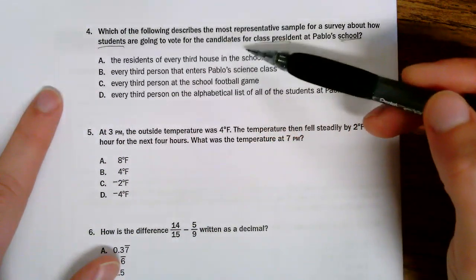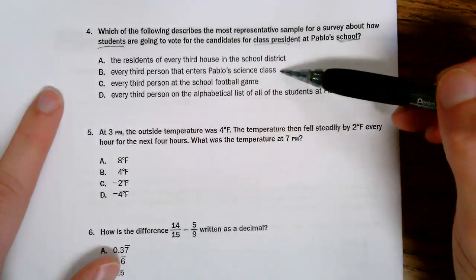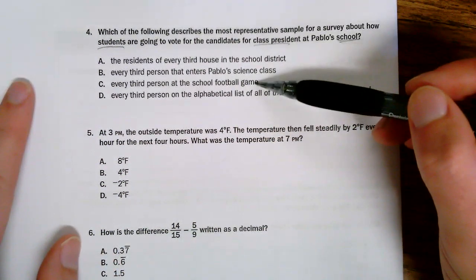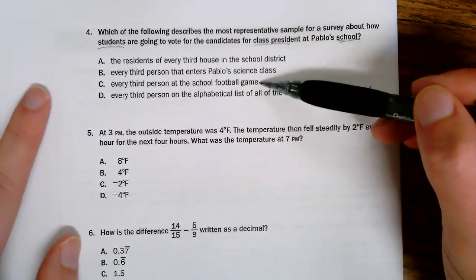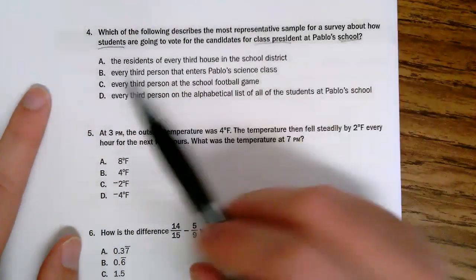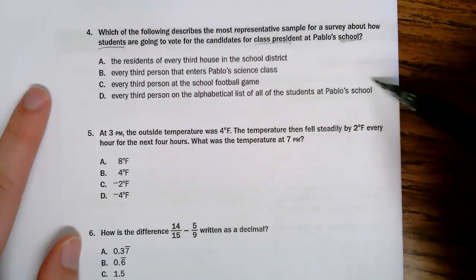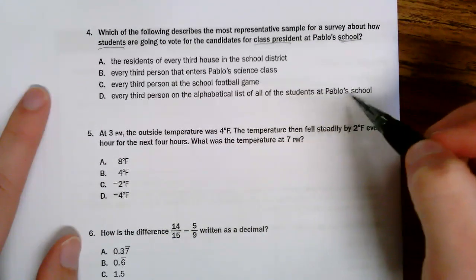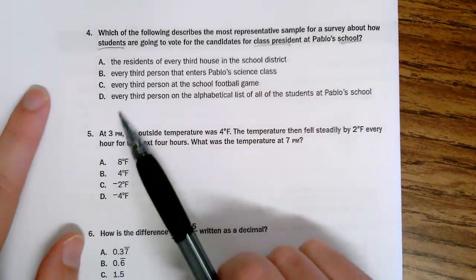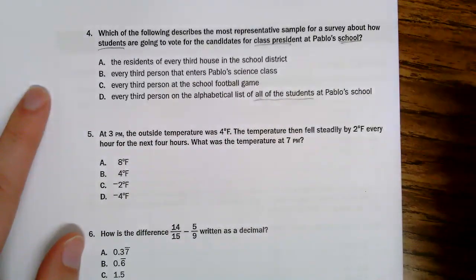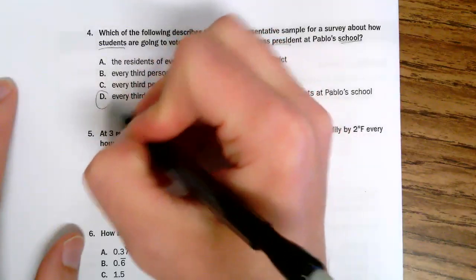B, every third person that enters Pablo's science class. Well, that's a biased sample because we're leaving out the people that are not in science class. C, every third person at the school football game. That one's also biased because that's leaving out the people that do not come to the school football game. And D, every third person on the alphabetical list of all the students at Pablo's school. Okay, so this is a good random sample because we're doing every third person and all of the students are given an equal chance of being chosen. So D would be our correct answer there.